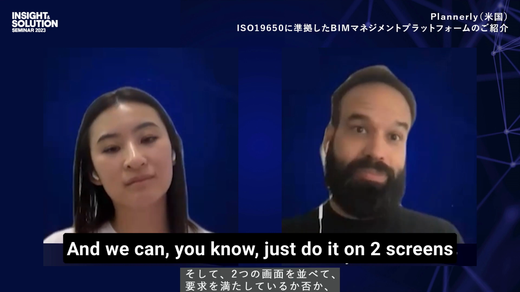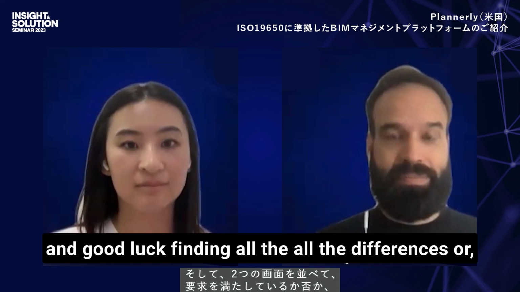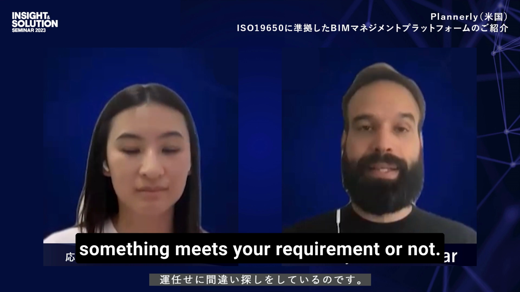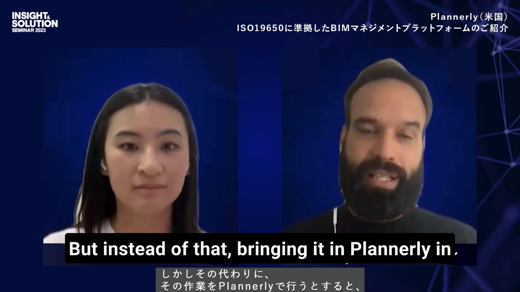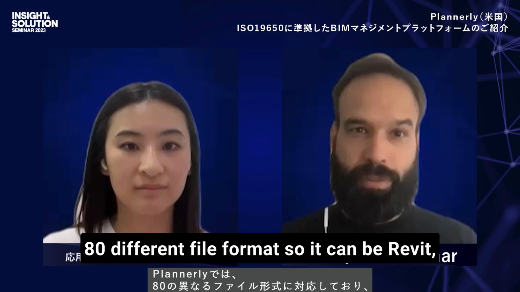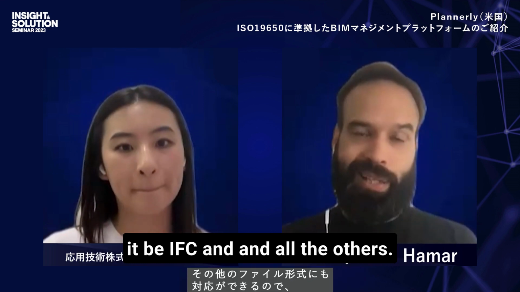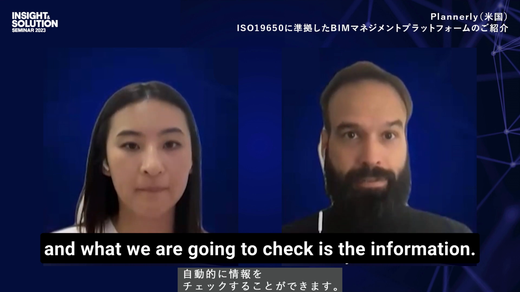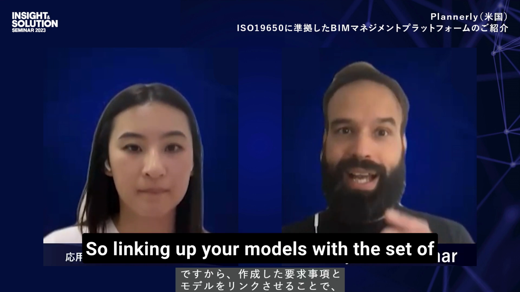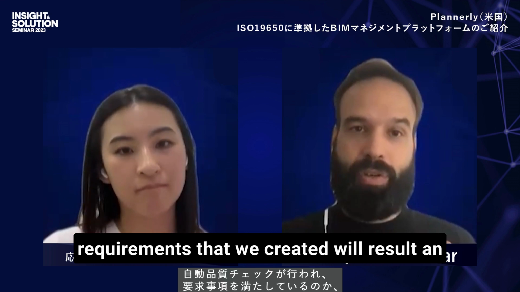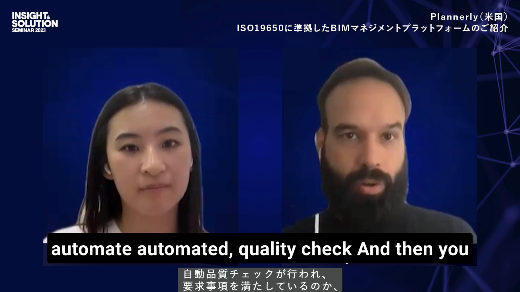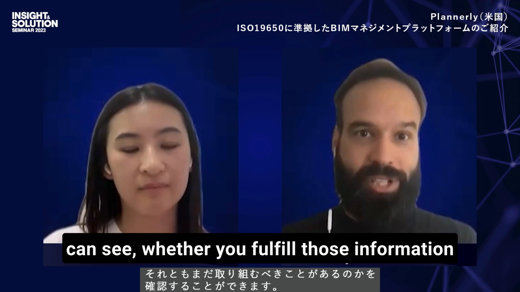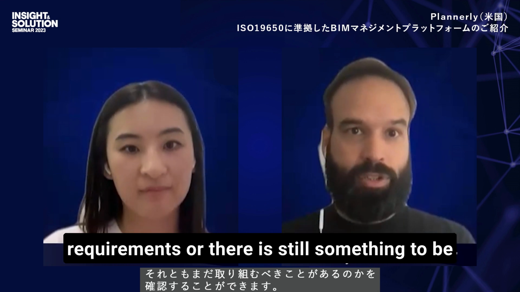And we can just do it on two screens, and good luck finding all the differences, or if something meets your requirement or not. But instead of that, bringing it in Planoly in 80 different file formats. So it can be Revit, it can be IFC, and all the others. So you can bring it in, and what we are going to check is the information automatically. So linking up your models with the set of requirements that we created will result in automated quality check. And then you can see whether you fulfill those information requirements, or there is still something to be working on.